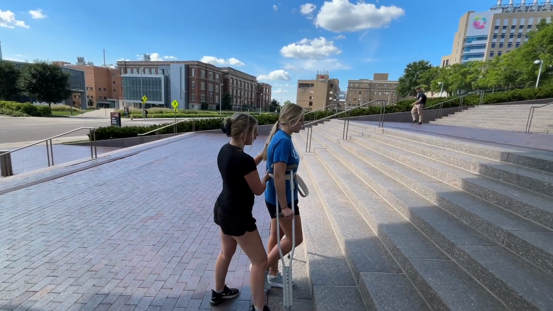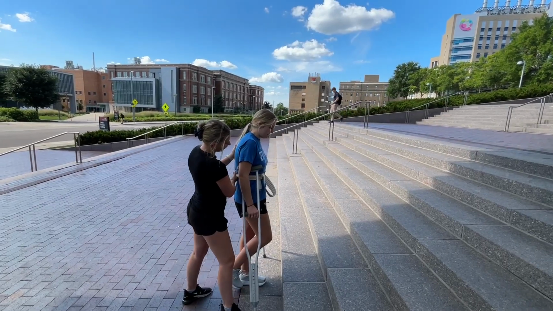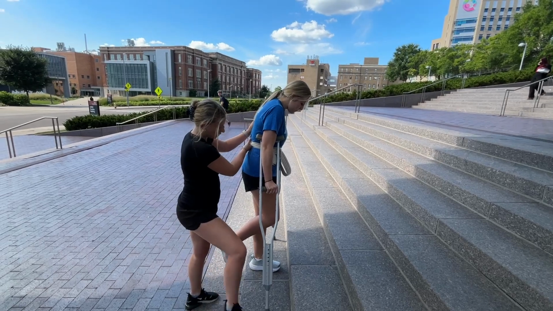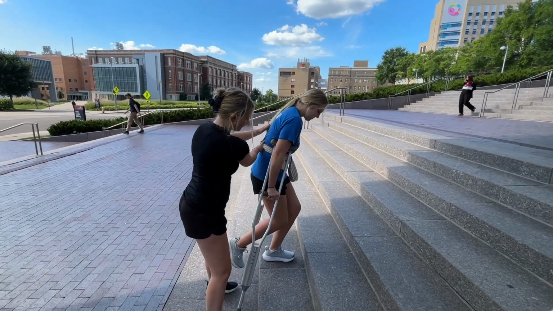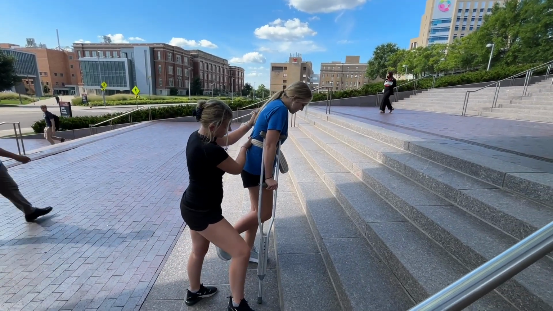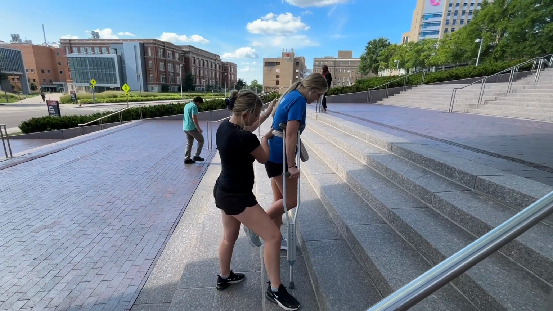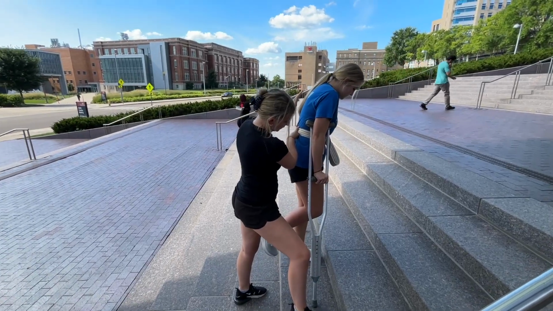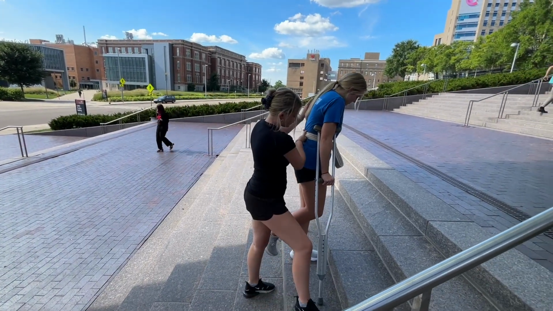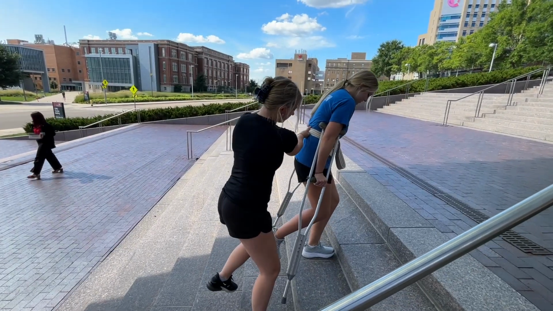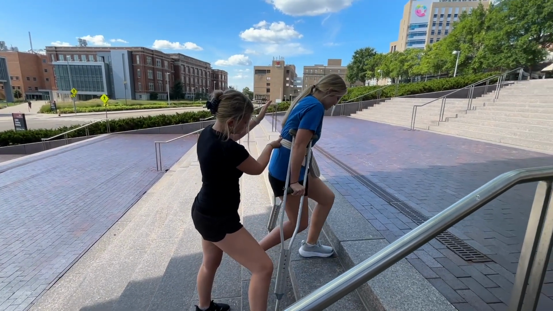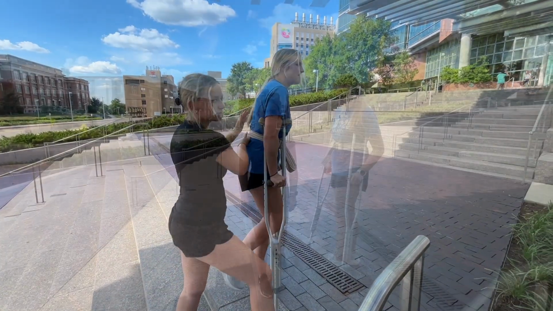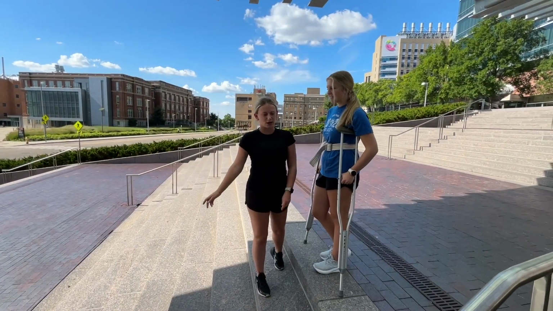To ascend a curb or stairs using bilateral crutches, the patient places the stronger lower extremity onto the curb or step and elevates the body while raising the crutches and the partial weight bearing lower extremity onto the curb or step. While the patient is moving, the PT should be walking behind them on the same side as the injured extremity with one hand on the patient's gait belt and the other hand over the opposite shoulder from the side you are at. Alright, now we're going to be going down the stairs with crutches.